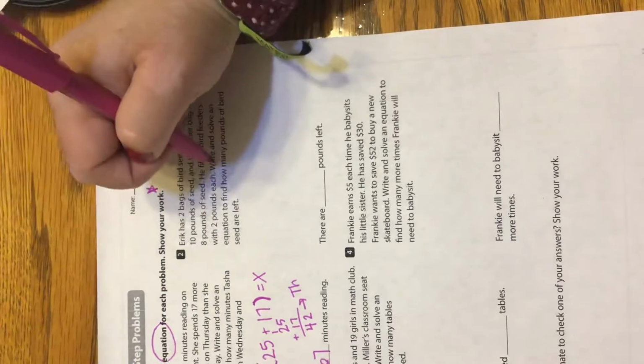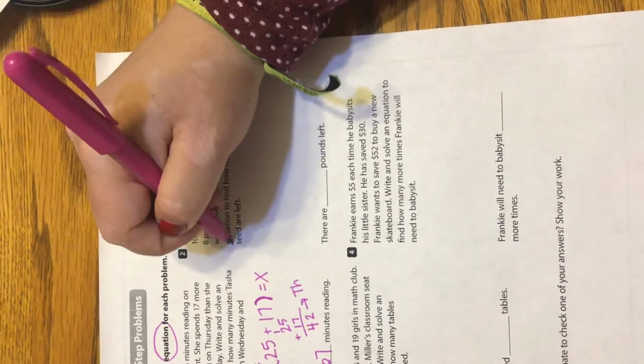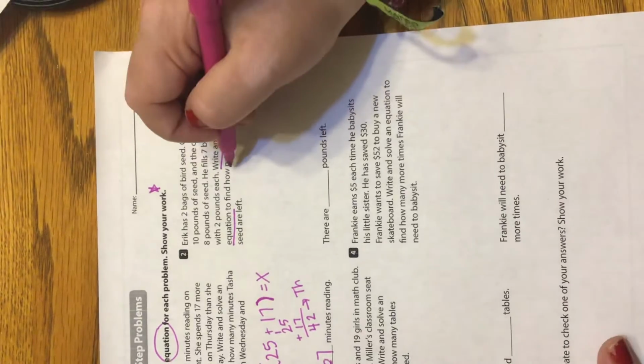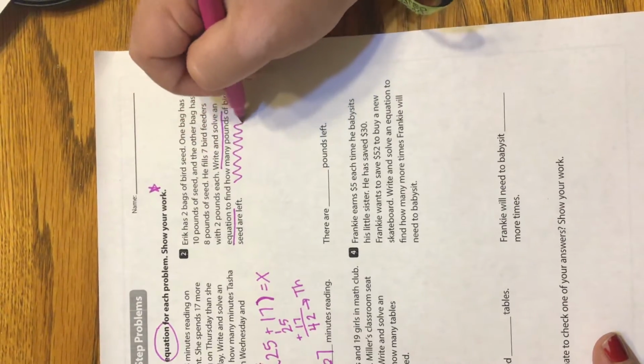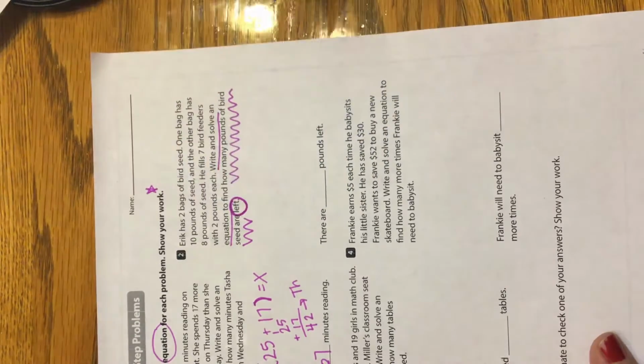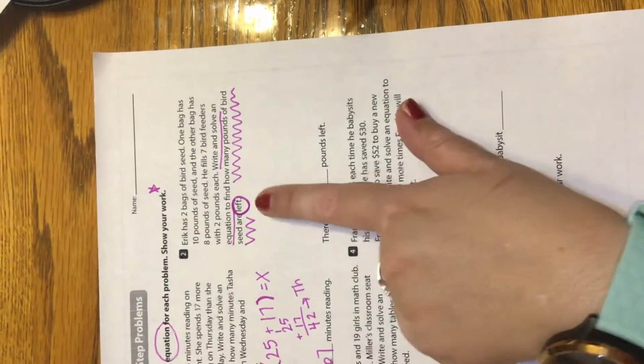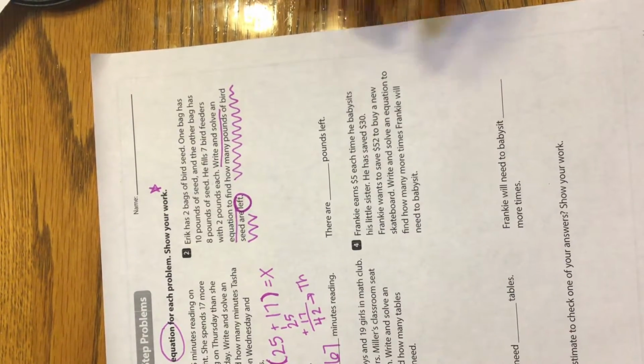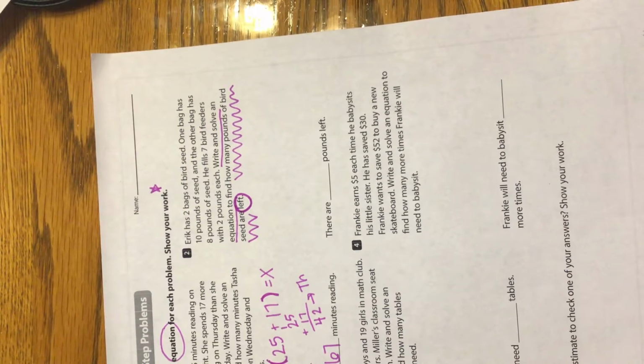Write and solve an equation to find how many pounds of bird seed are left. Take a second and think about what that word left tells you about the operation that we're going to use. Are we going to add, subtract, multiply, or divide?